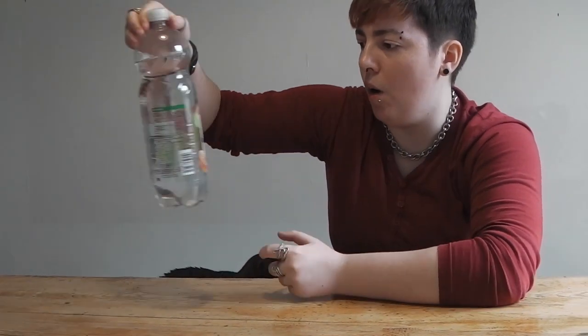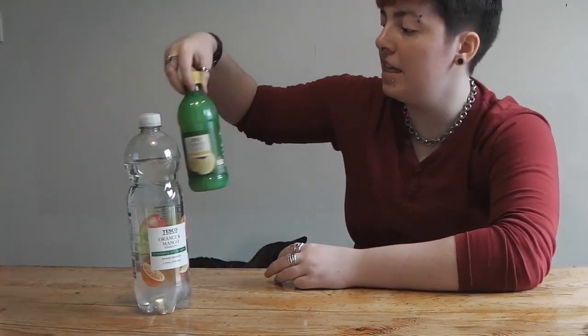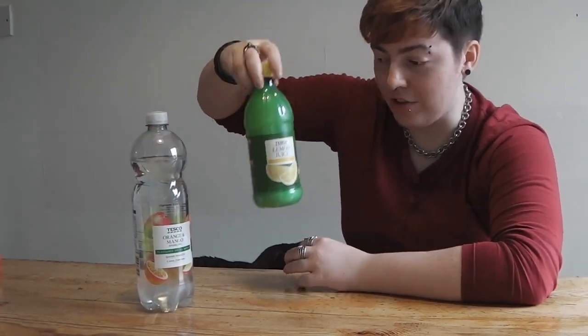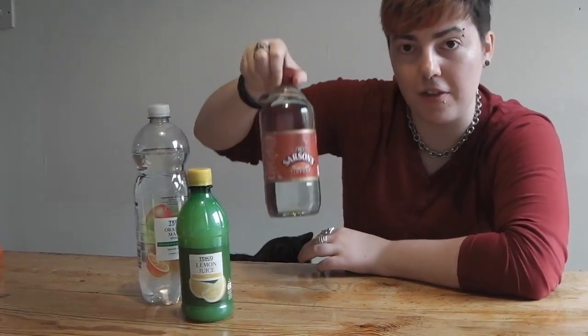Let me show you what I've got for us to work with. First off, orange and mango flavoured sparkling spring water. Now we're assuming this is going to be acidic because of the carbon dioxide that's dissolved in the water. We've got a classic lemon juice situation. This one may or may not work properly, you'll see why later in the video, but just in case it doesn't, I've got another fairly strong acid, this distilled vinegar.